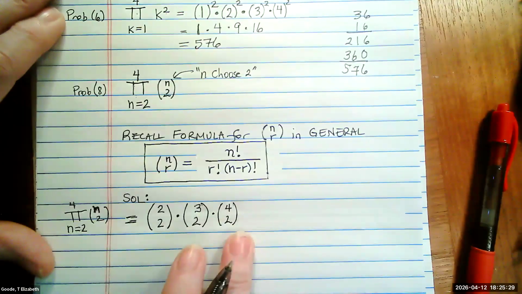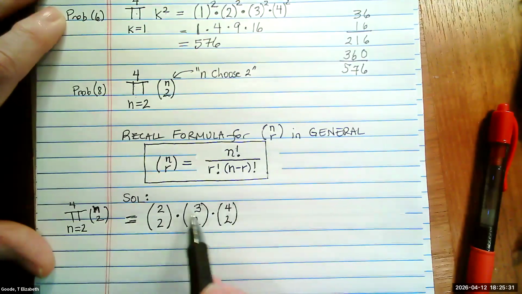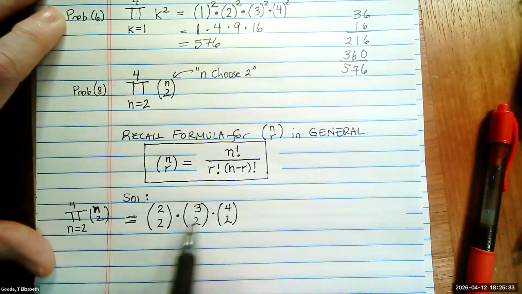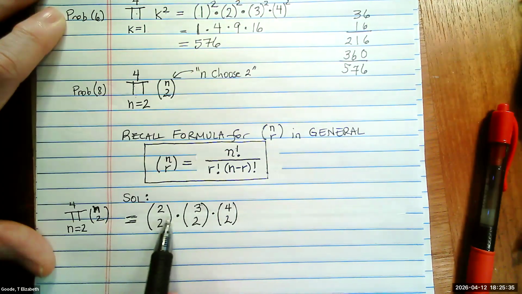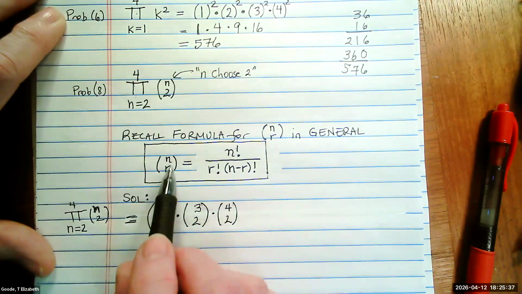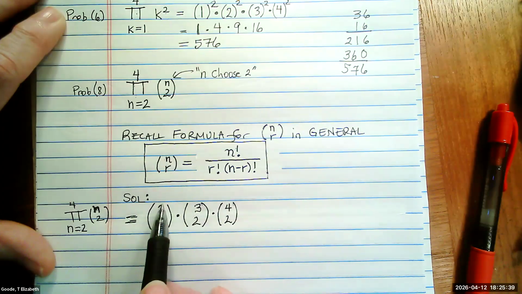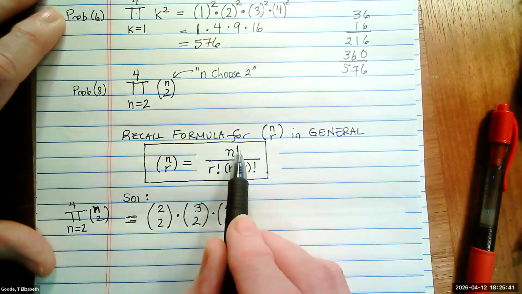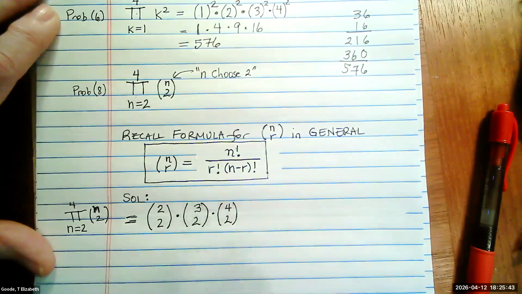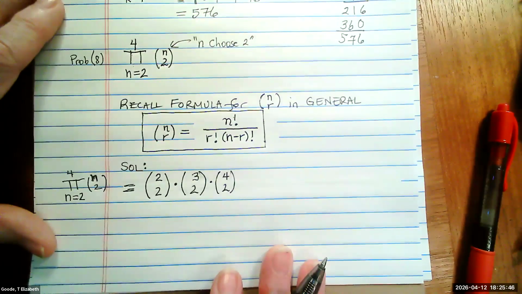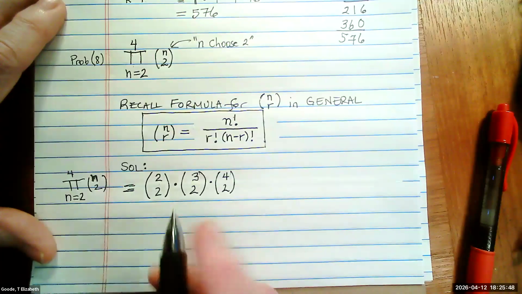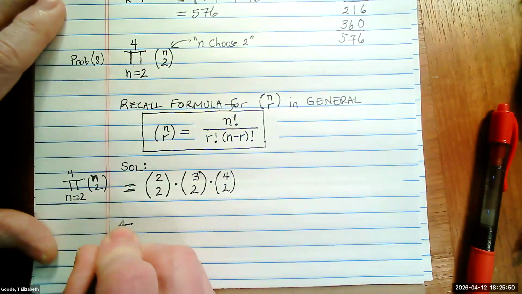Not factorial. In a minute, we're going to use the formula and we'll put a factorial in. In fact, there'll be 3 factorials in for each of these because the formula for n choose r for any of these is going to have a factorial on top and 2 factorials on the bottom. Are you with me? Yep. All right, that's why I wanted to do this one with you. This one's challenging.